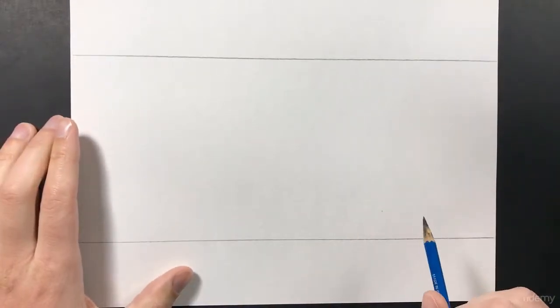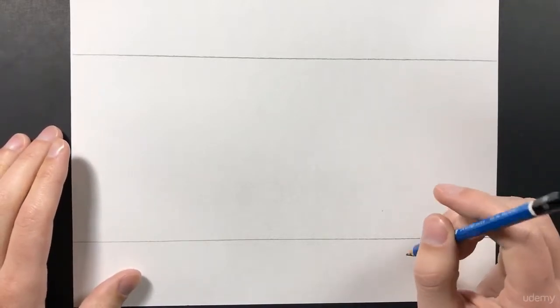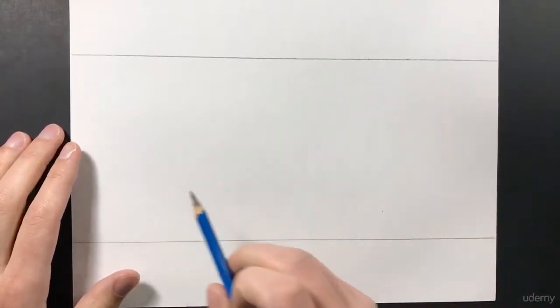Alright, in this lecture, we're going to go over how to use detail and value to create space in your drawings. So we're going to be drawing a picture of a mountain range with a forest in front of it. So let's go ahead and get started.